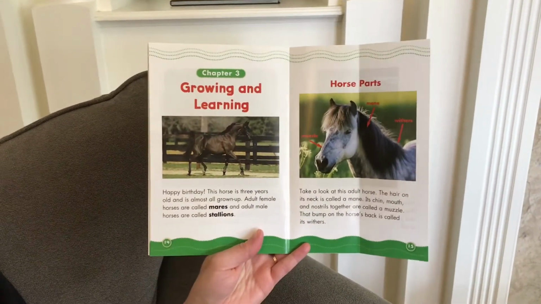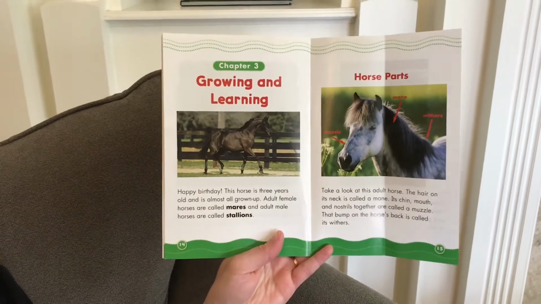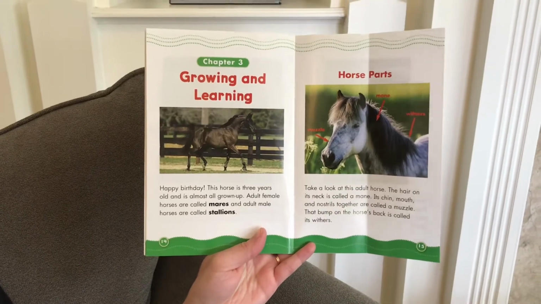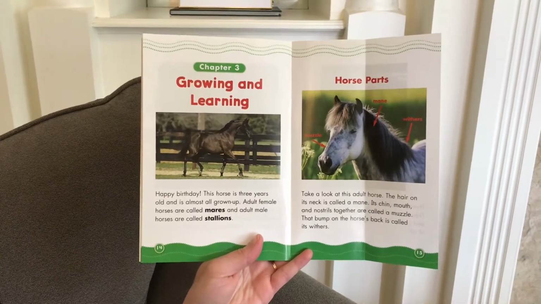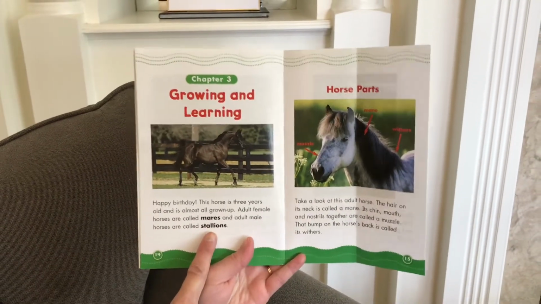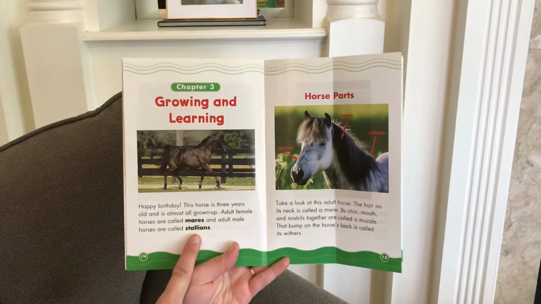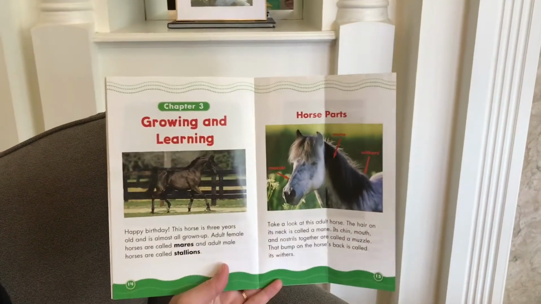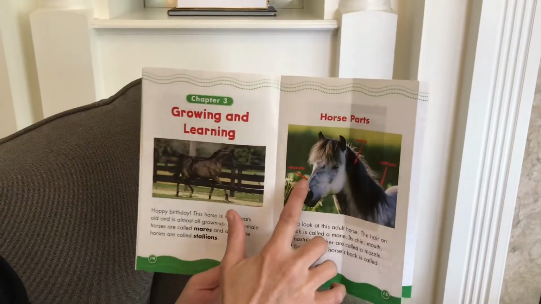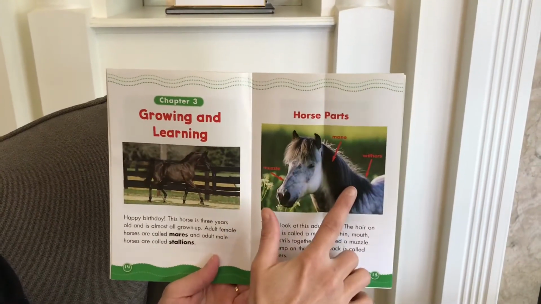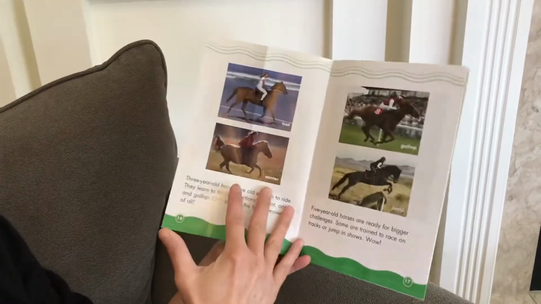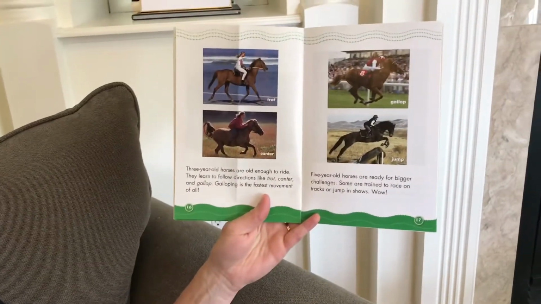On this page, do you see the bold-faced print? Those would be the letters that are in big black print that the author has decided are the most important. You did find them, the words mares and stallions. Those are the most important words on that page. On this page, do you see labels? I think you do. There they are. This is pointing to his muzzle, the mane, and the withers. Remember, the labels point to parts of the picture. Good job.